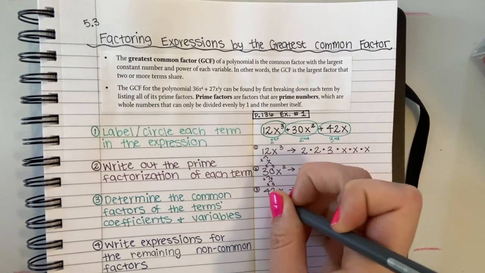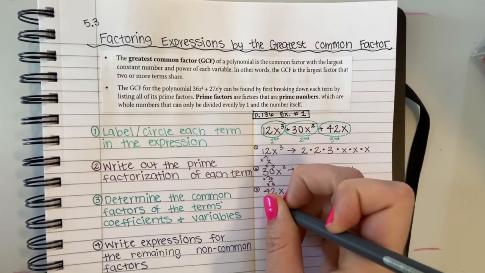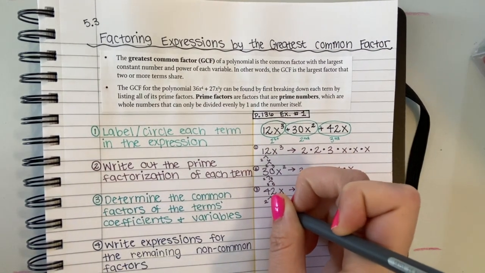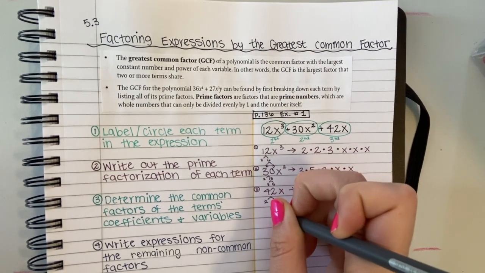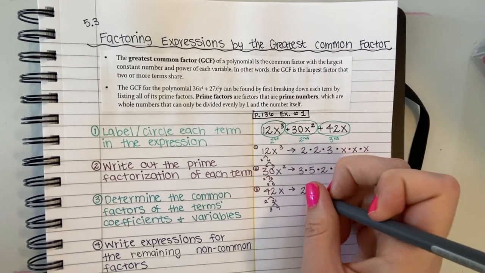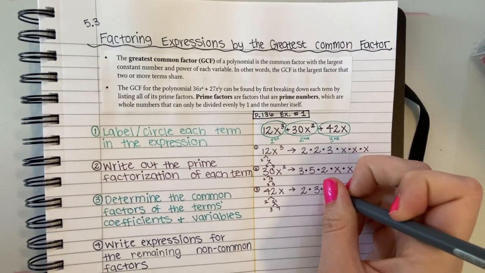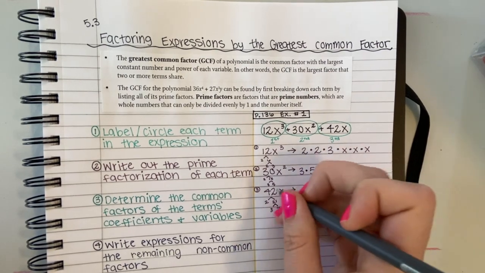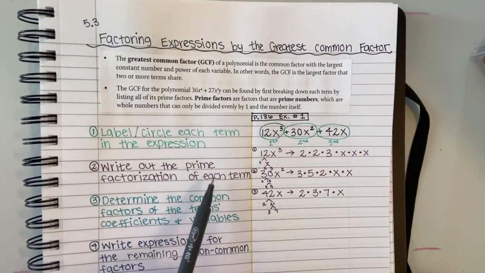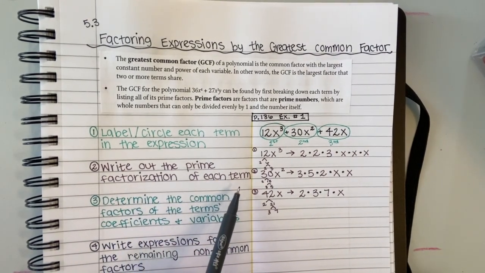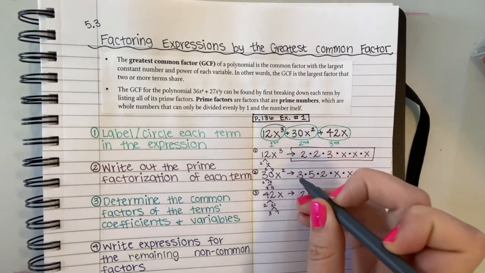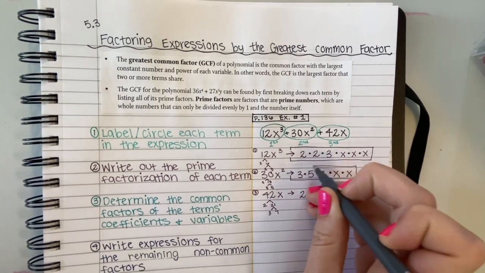If I factor out 42, I can do 2 and 21, and then 3 and 7. So 42 is just 2 times 3 times 7, and then we just have 1x. So we have now written out the prime factorization of each term. That's here, here, and here.